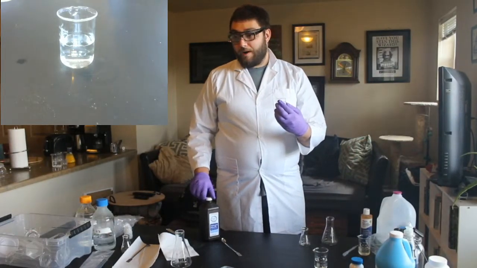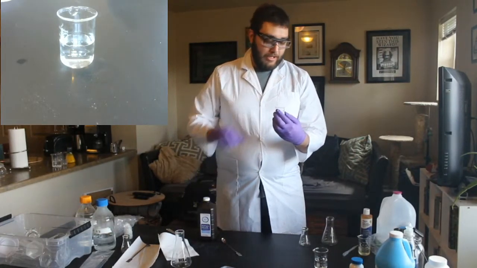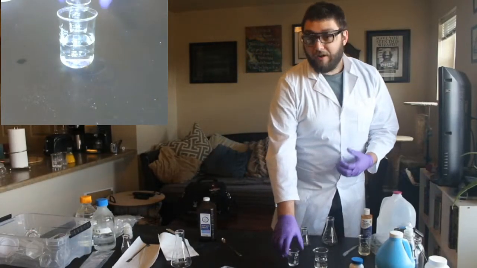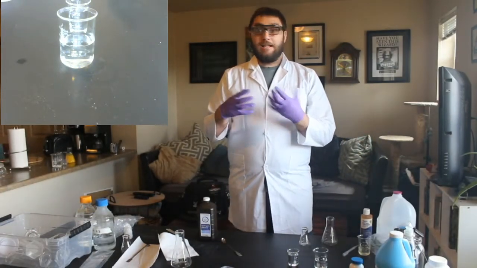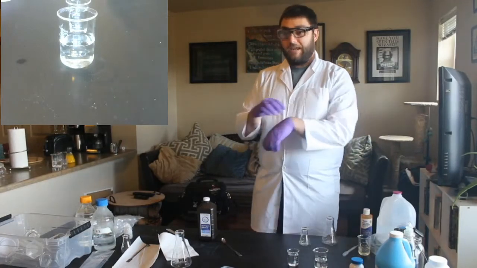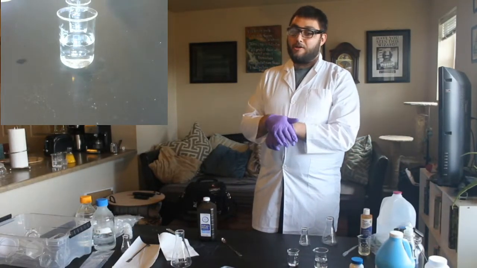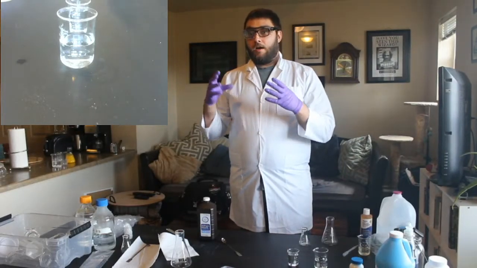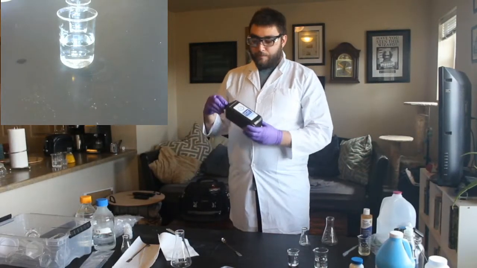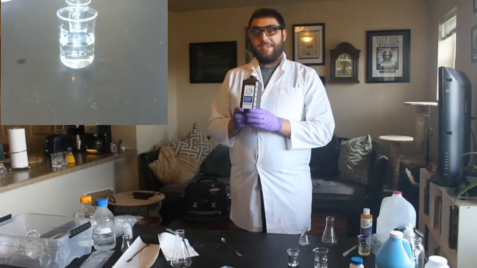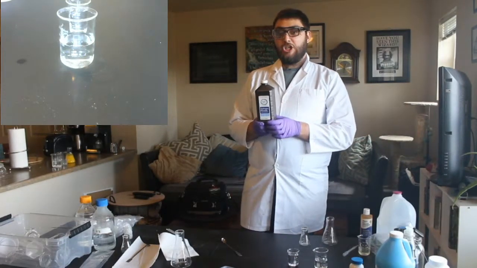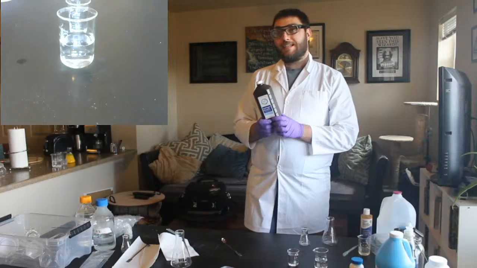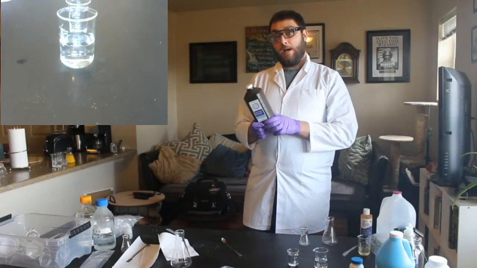Hydrogen peroxide is used a lot for cleaning out wounds. If you ever get a cut, you can put some hydrogen peroxide on there and it starts to bubble. Those bubbles are oxygen. The chemical formula for hydrogen peroxide is H2O2, which might sound familiar because water is H2O.